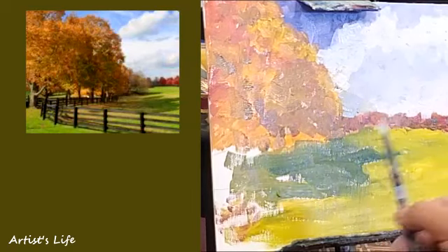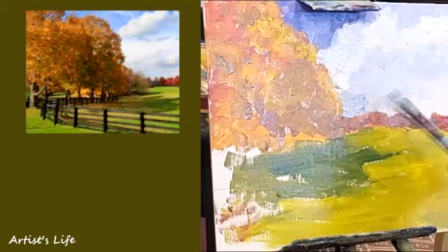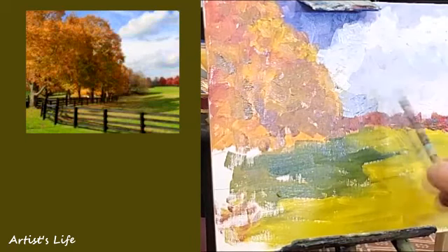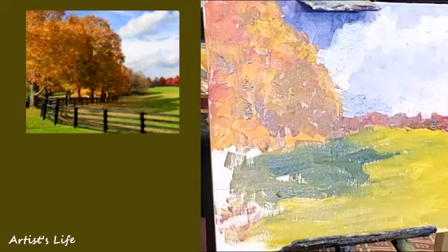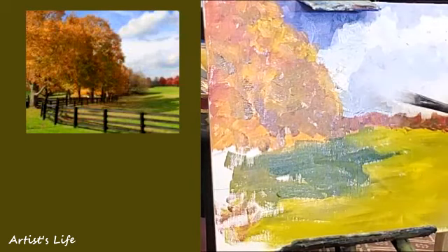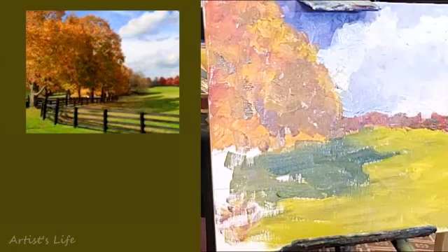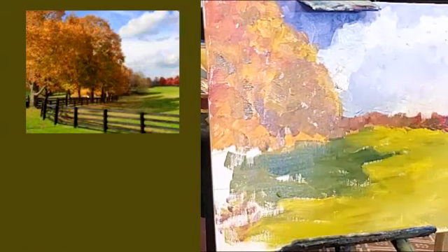Look what I'm doing with that. I'm just taking it and just applying. And then take the brush and just kind of like blend this in. And crosshatch when you blend it, right? Yeah. Okay, so almost done with the sky.